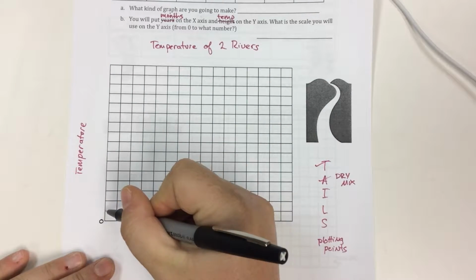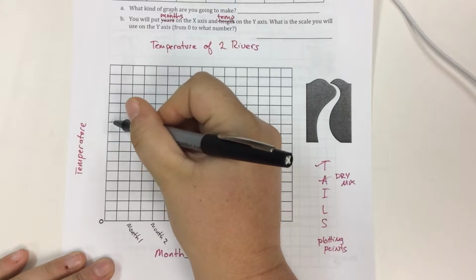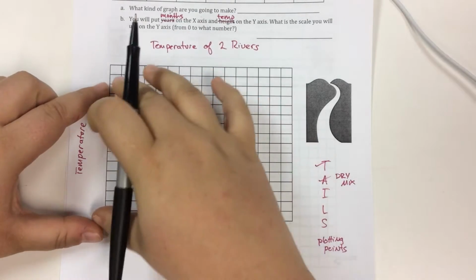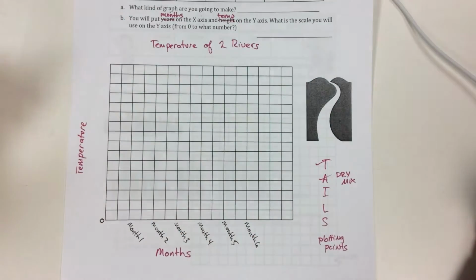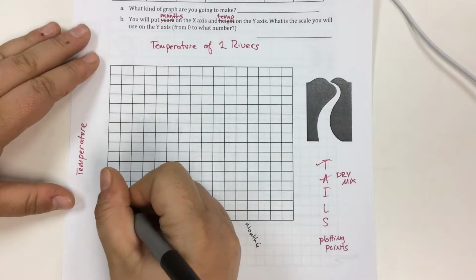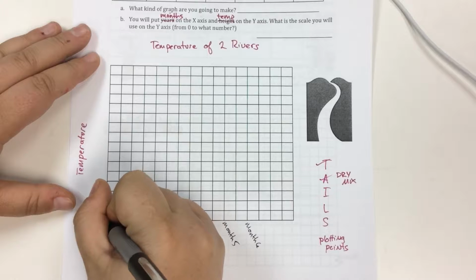So let's try by 2s. 2, 4, 6, 8, 10, 12, 14, 16, 18, 20, 22, 24, 26, 28, 30. It doesn't go all the way to the top, but it stretches our data through most of the graph. So let's try that. 4, 6, 8, 10, 12, 14, 16, 18, 20, 22. Okay.